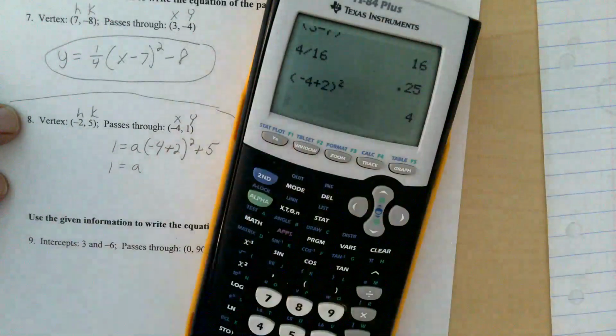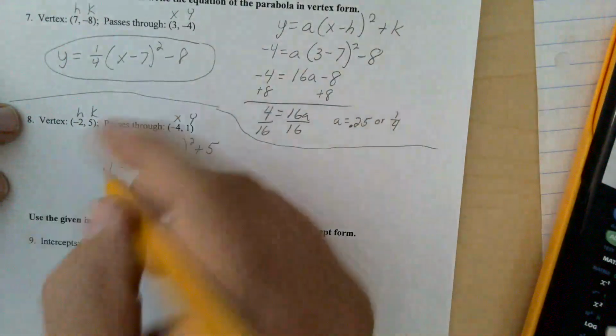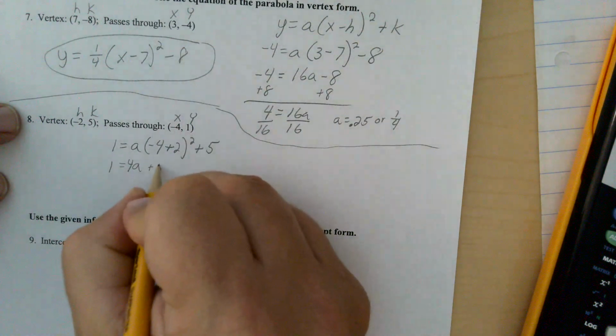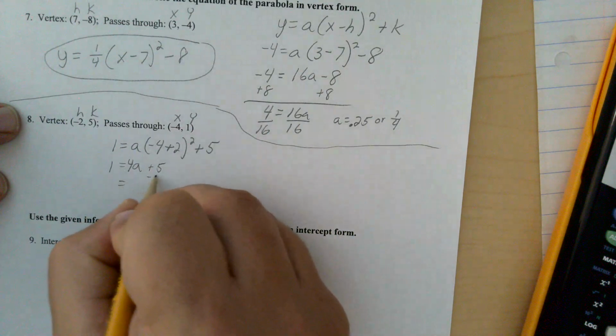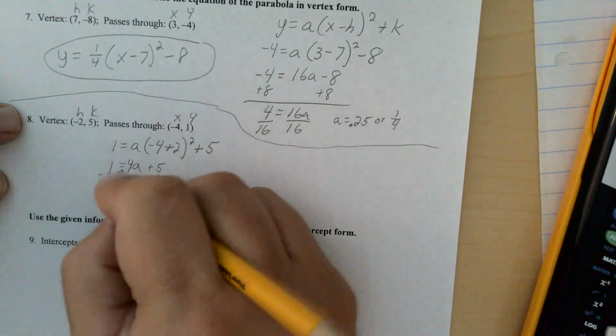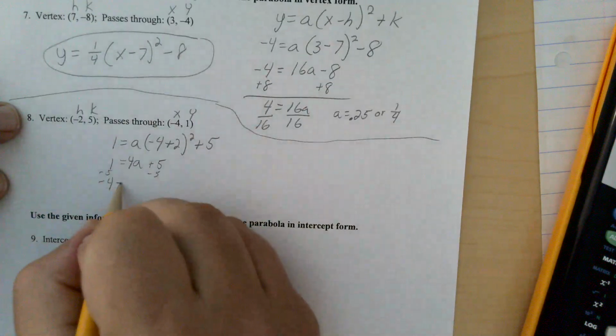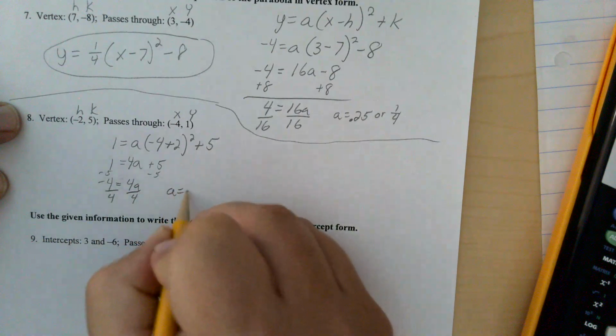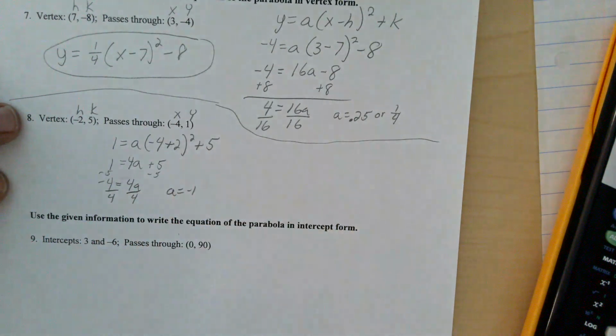-4 plus 2 is -2 squared, +4. So I'm going to squeeze a 4 in front. I like it in front. A4 is the same as 4a, and then +5. I'm going to subtract 5 on both sides. I'm going to get -4. Let's line up my equal sign nicer. And I'm going to divide by 4. And I'm going to get a is -1.